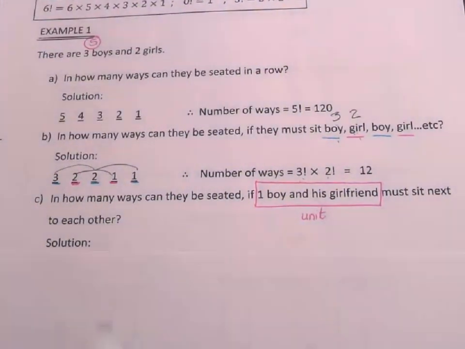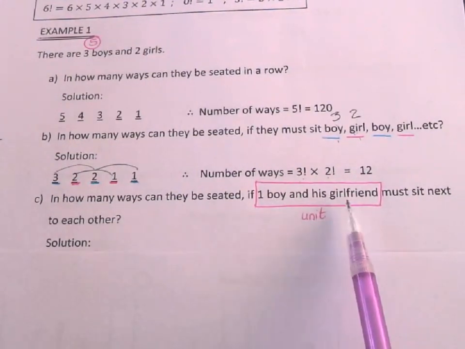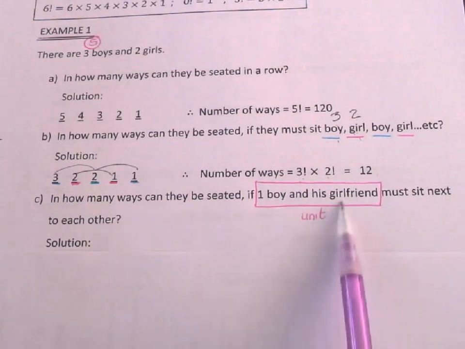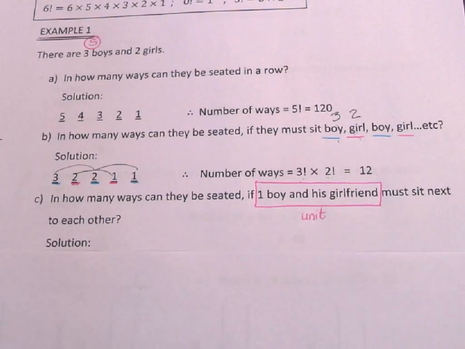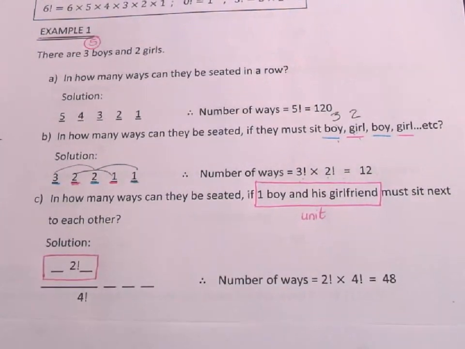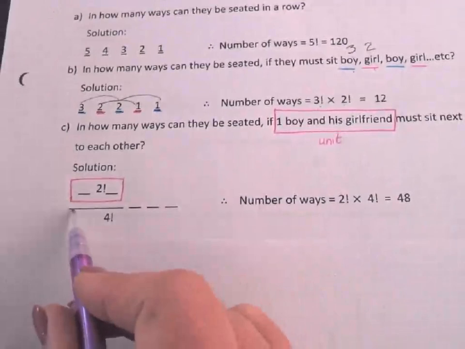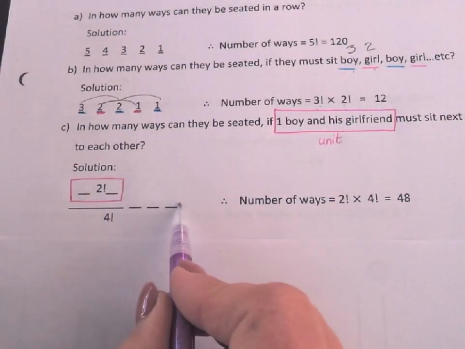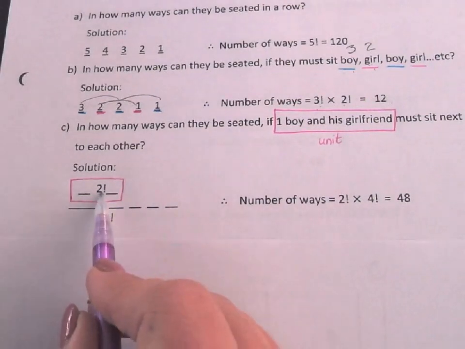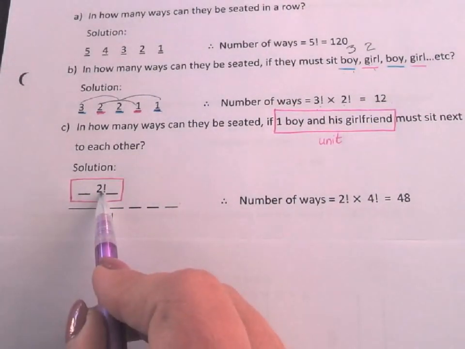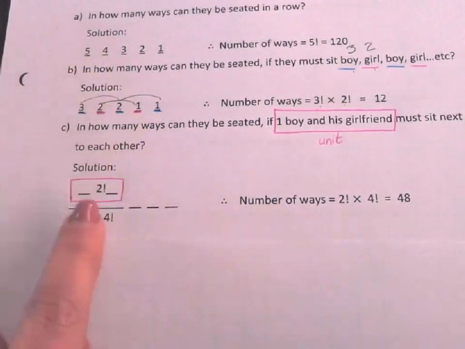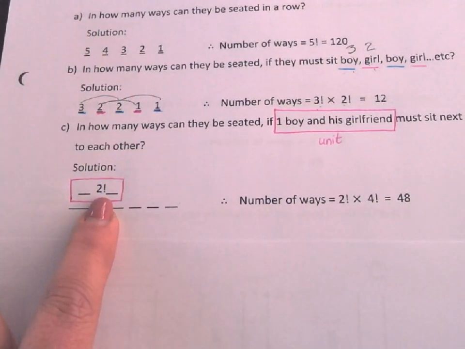In how many ways can they be seated if one boy and his girlfriend must sit next to each other? So you treat them as a unit. And now you must look. I still have 5 seats. 1, 2, 3, 4, 5. The boy and the girl must sit together, so you treat them as a unit. They can sit either like that or like that. So therefore, that is 2 faculty for the unit.